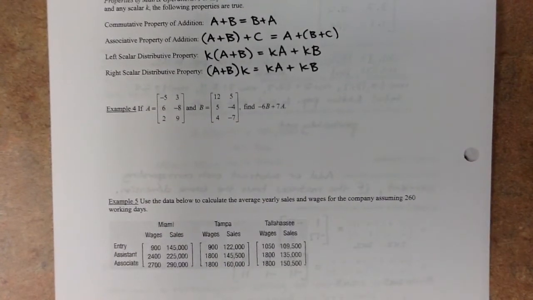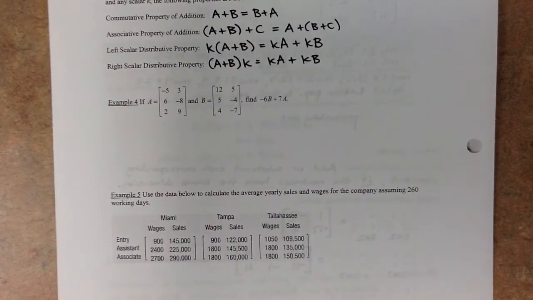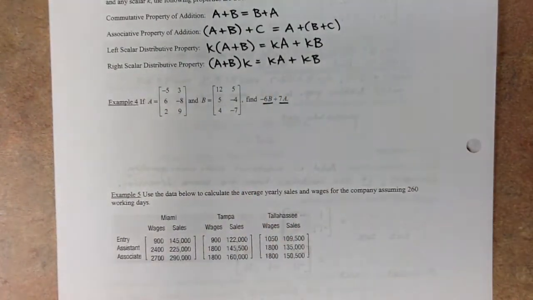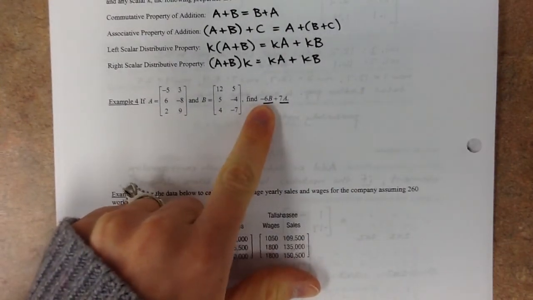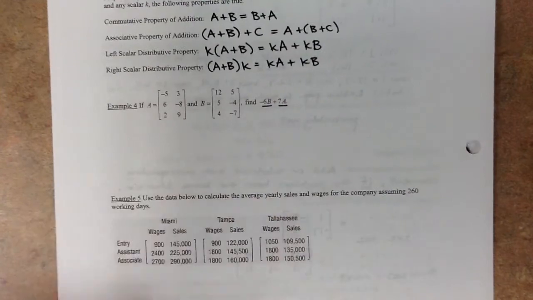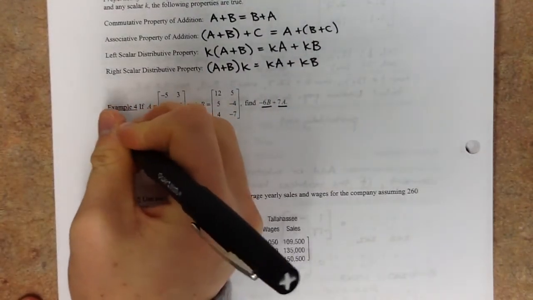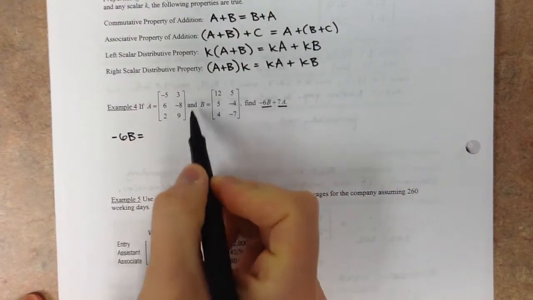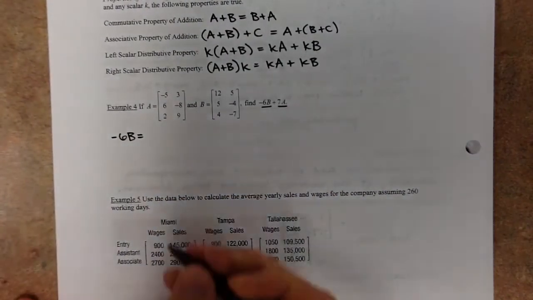Okay, example 4, lots of combinations here. So what we're going to do, we want to find -6B plus 7A. Think order of operations. The very first thing that we need to do is find what this is. We need to do the multiplication first, and then find what this is. So let's do some side work for that. So -6 times B equals, so I'm going to take this matrix right here, multiply everything in it by a -6.